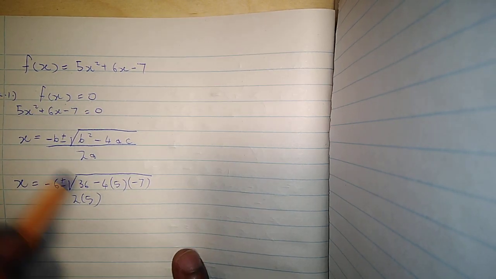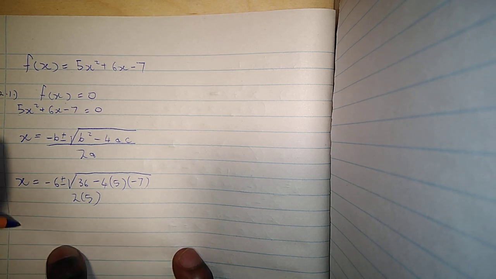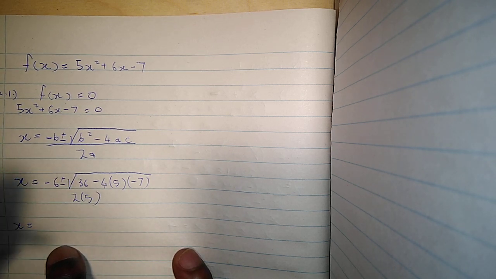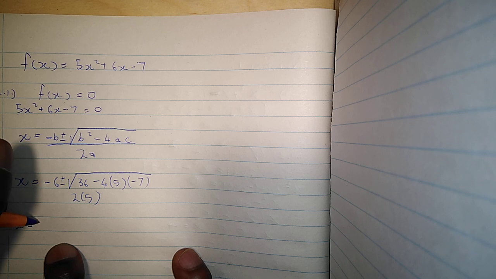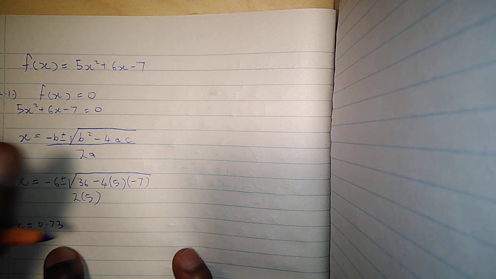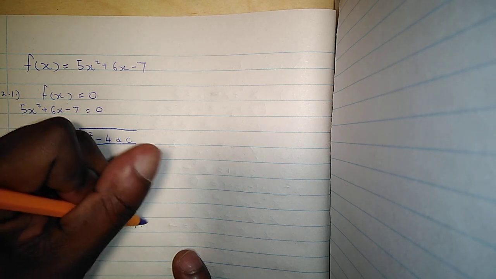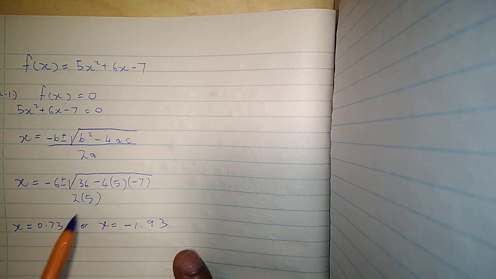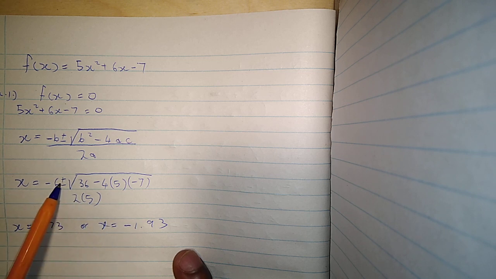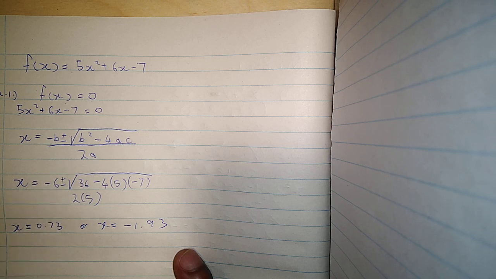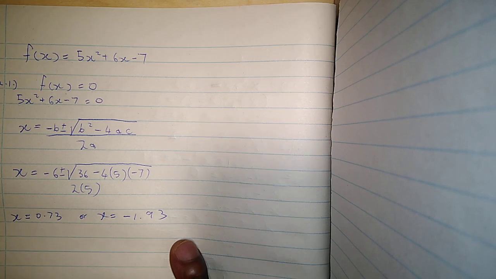You punch all of this in a calculator and you will find that x is equal to 0.73, or x is equal to negative 1.93. So you have two answers here, because in your calculator you will press for positive and then you press for negative, and you will get these two answers.